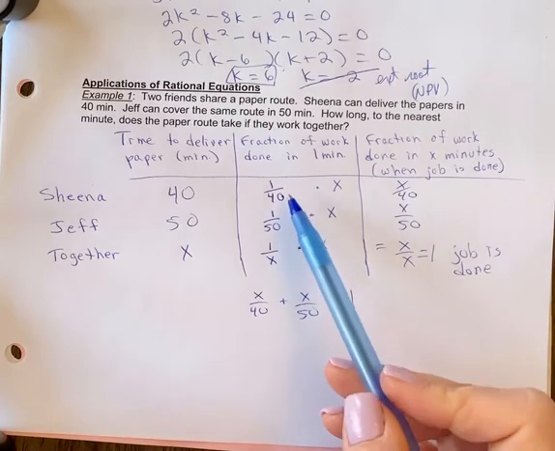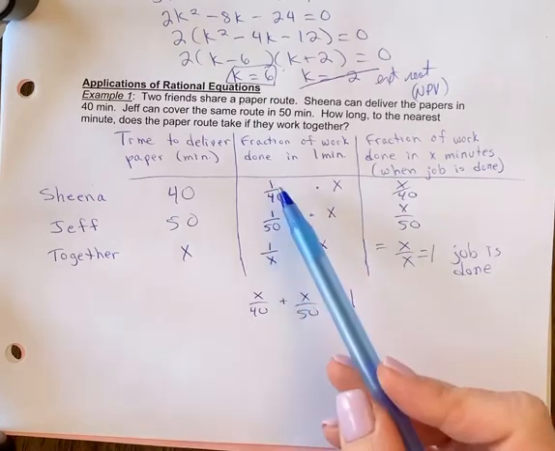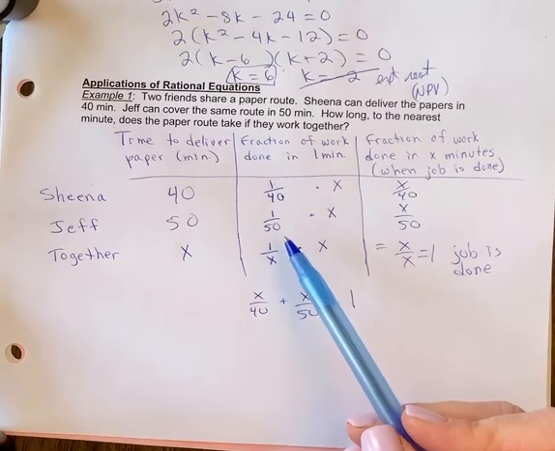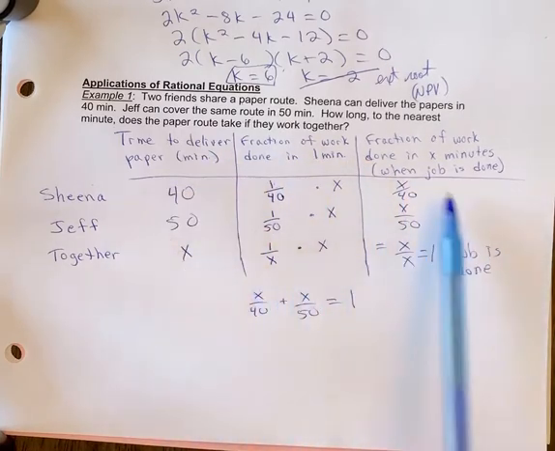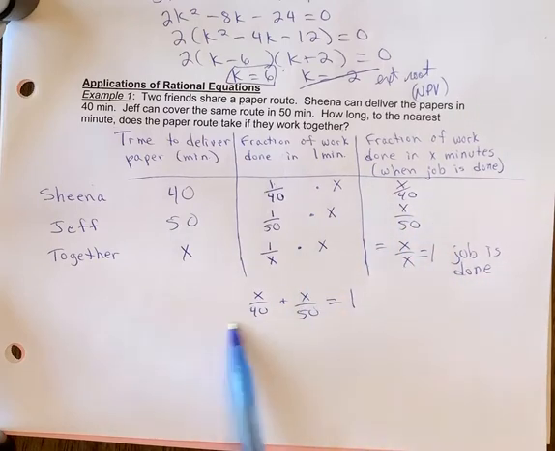I could have technically also just used these fractions and gone 1 over 40 plus 1 over 50 equals 1 over X, but you're going to see these tables set up in your questions, so we're going to follow this example. Now we're ready to solve.